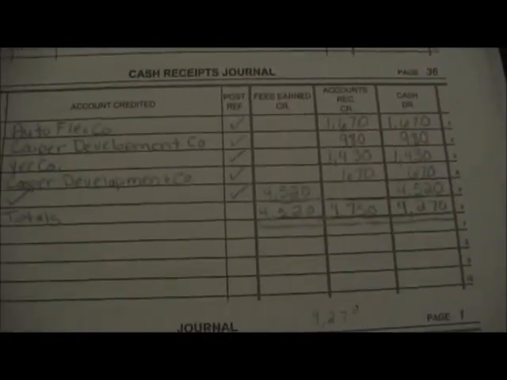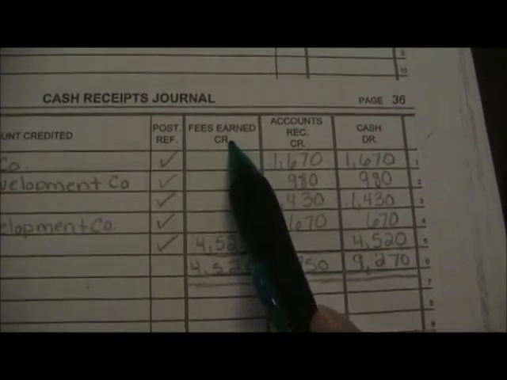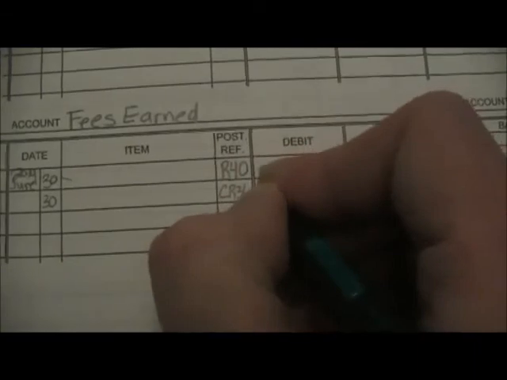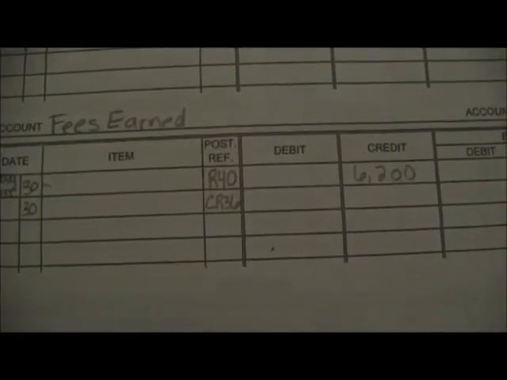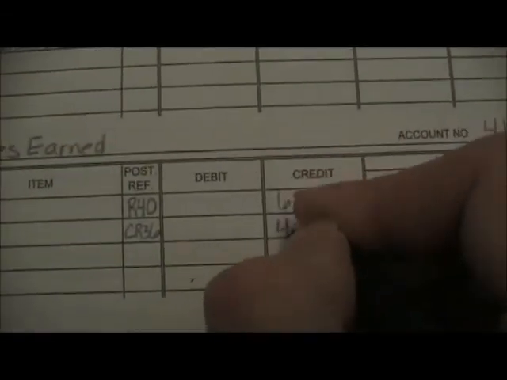Now the next one is cash receipts. This one has 3 columns to post. We're going to start with the fees earned credit of $45.20. So we go to our general ledger at the bottom. It is the 30th, CR 36 for cash receipts 36. And we had a credit of, sorry about that, $45.20.